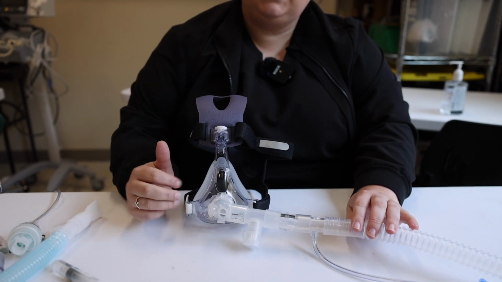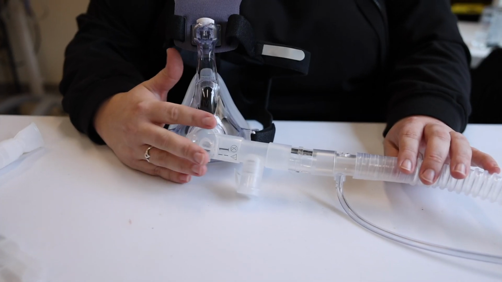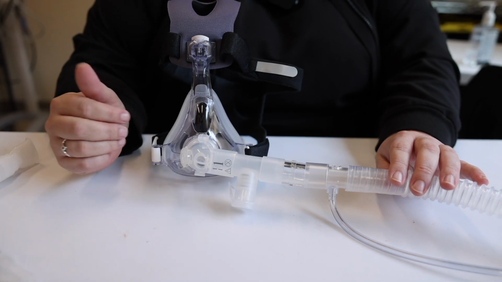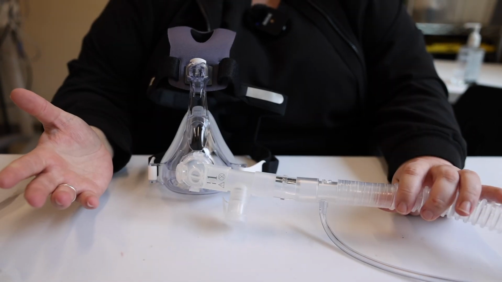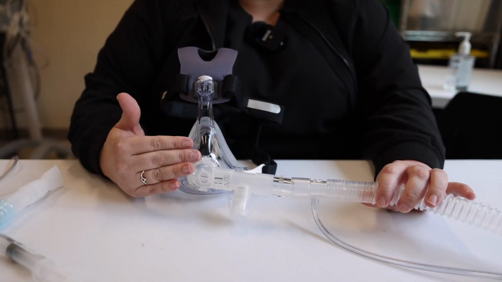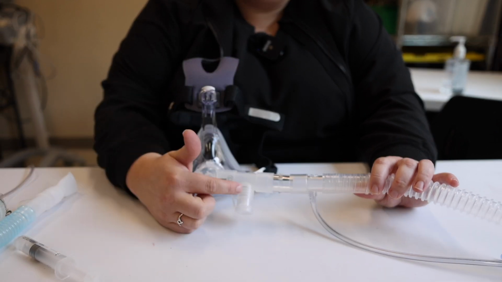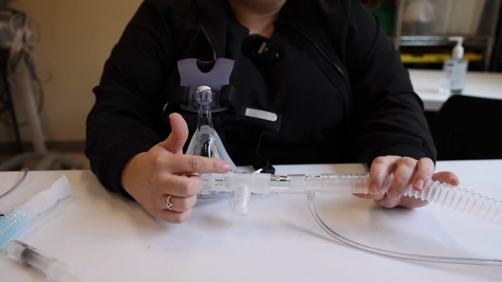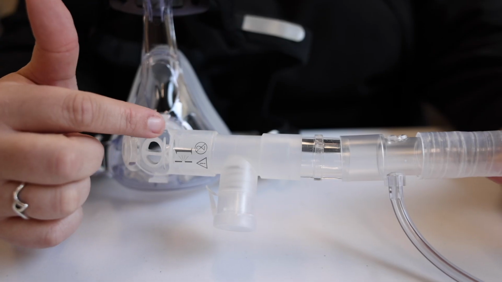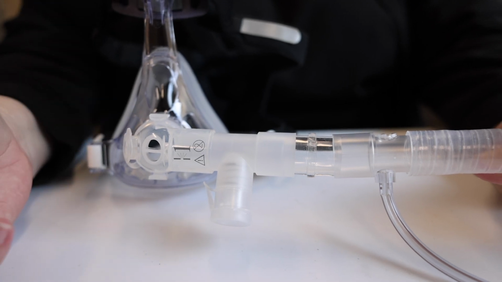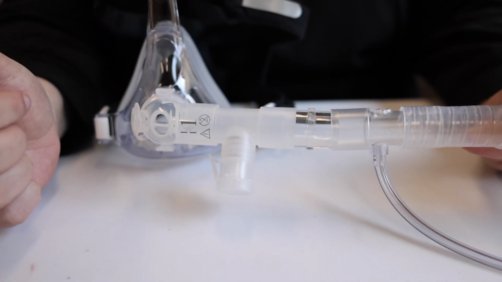This is a BiPAP mask and a BiPAP circuit. These are not typically on our floors. However, in case of a rapid, for wearing at nighttime only, some people get breathing treatments throughout the night. Same thing as the trach collar, we have a spring T adapter. This will usually be towards the mask or at the machine. You'll just be able to see where it is.